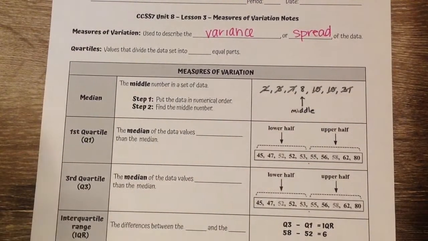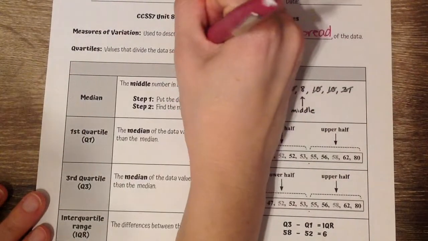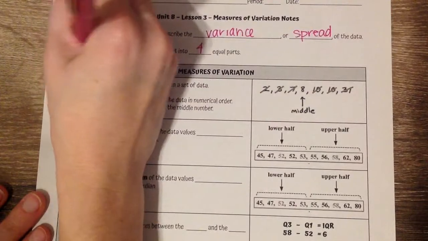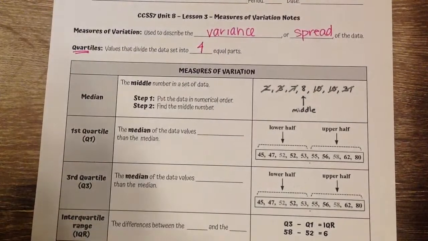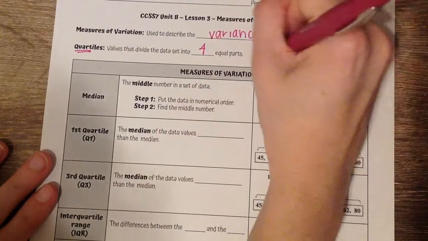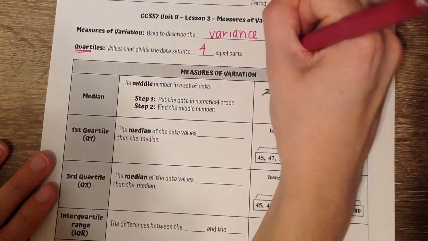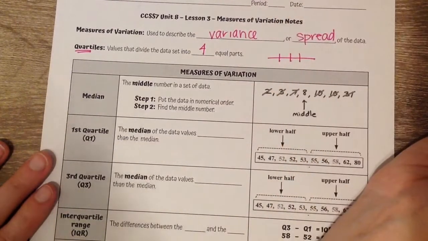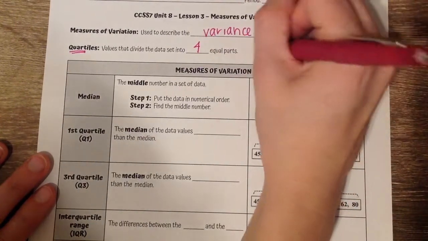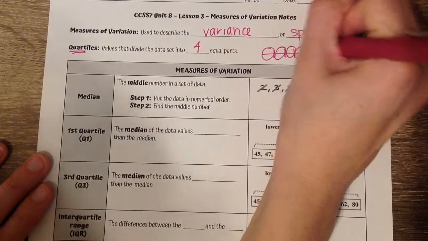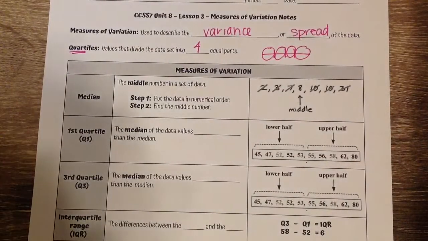What we're going to be looking at is quartiles, which divides the data set into 4 equal parts. Think about the word quart. Quart means 4, okay? And then remembering, if you split something into 4 parts, you really only need to divide it 3 times, because we've got part 1, part 2, part 3, part 4, okay?